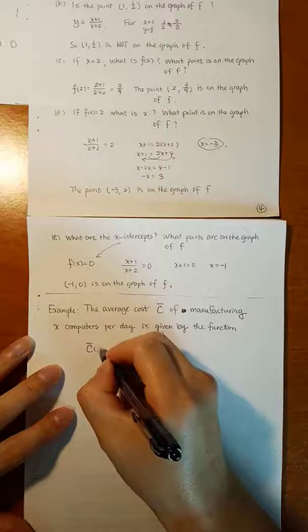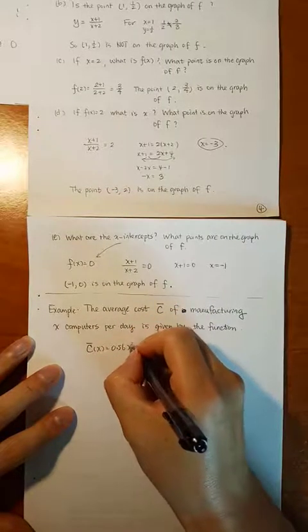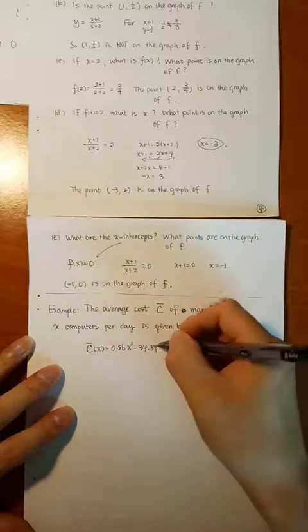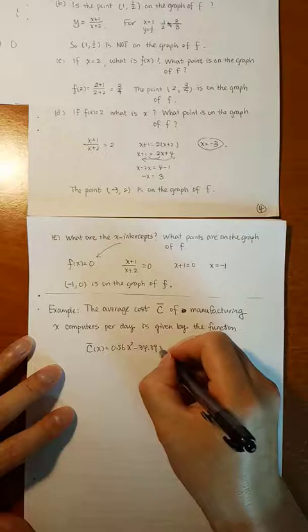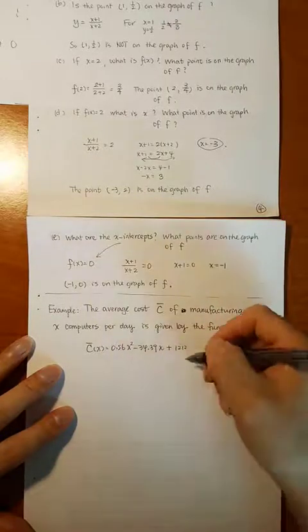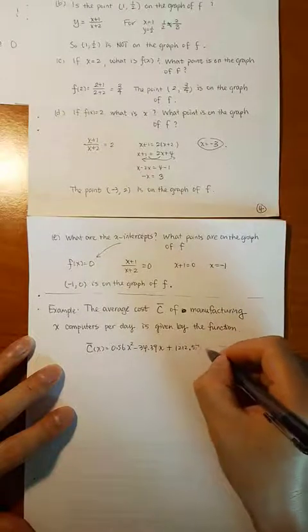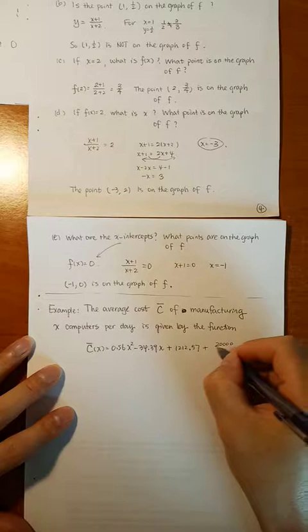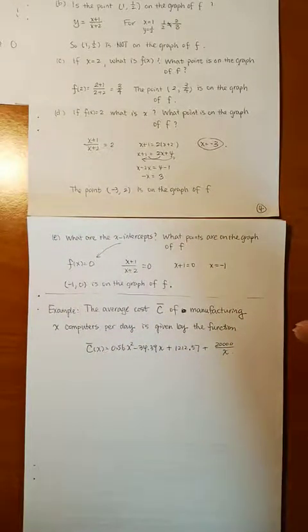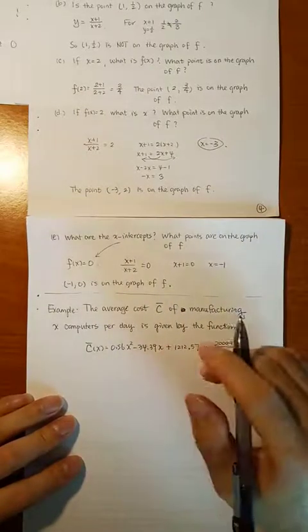C bar of x is equal to 0.56 x squared minus 34.39 x plus 1212.57 plus 20,000 over x, whatever. That's just a function. This is the average cost.